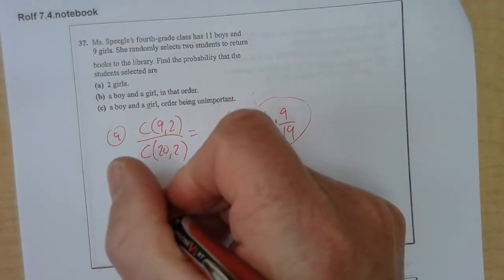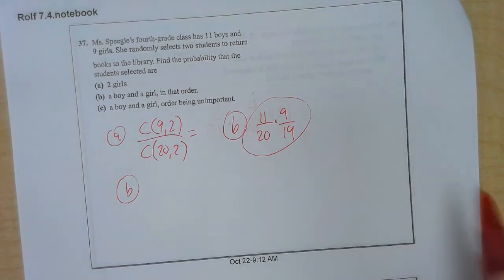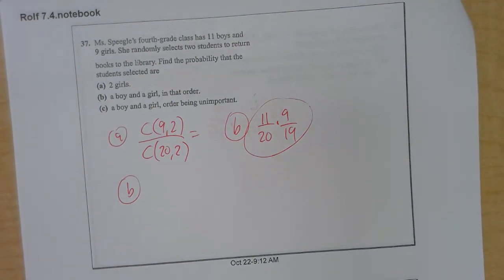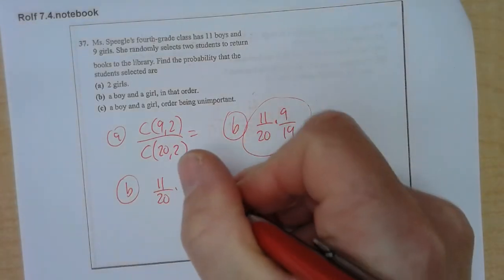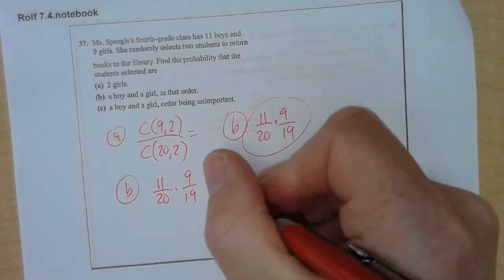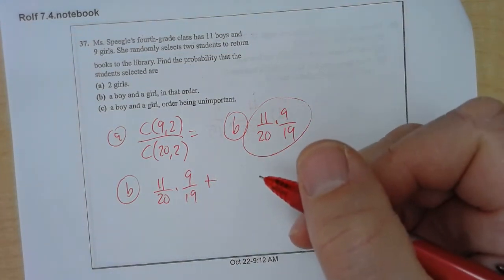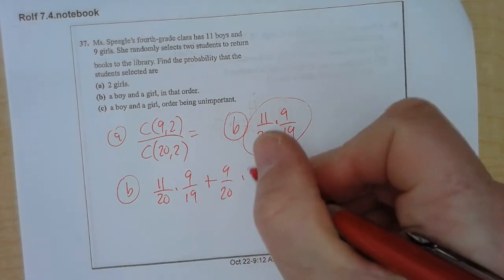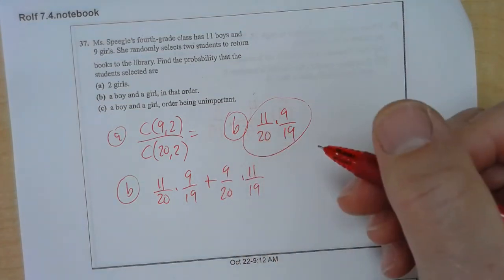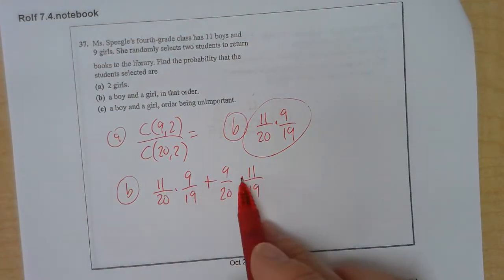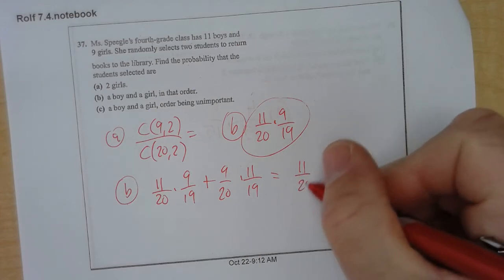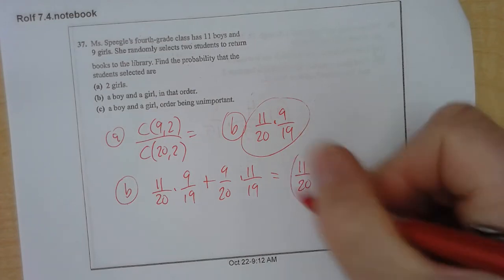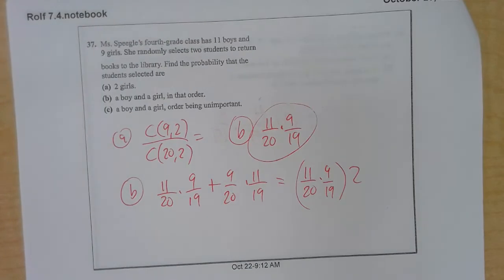Now, order doesn't matter. So it could be a boy picked and then a girl, or a girl picked and then a boy. Order doesn't matter. So it's going to be 11 out of 20 times 9 out of 19. Or you could pull a girl out first, 9 out of 20 times 11 out of 19. Notice these are basically the same numbers multiplied together. So what you could do is just do 11 out of 20 and then 9 out of 19 and then multiply that answer by 2 because it's really just doubled.